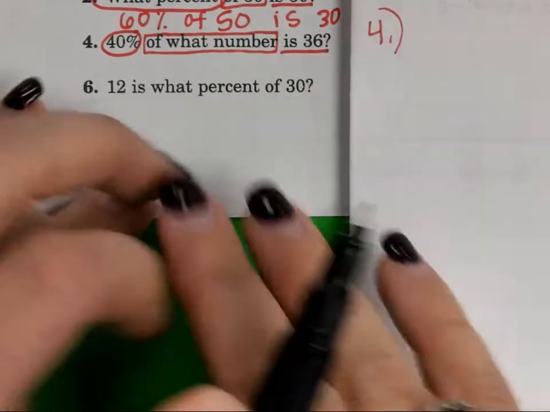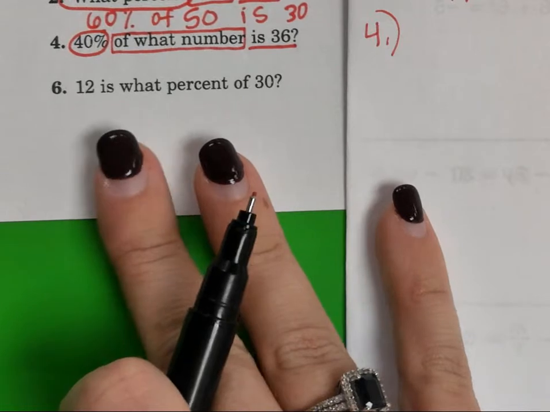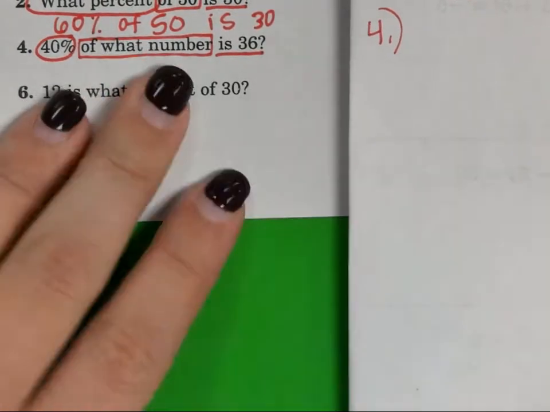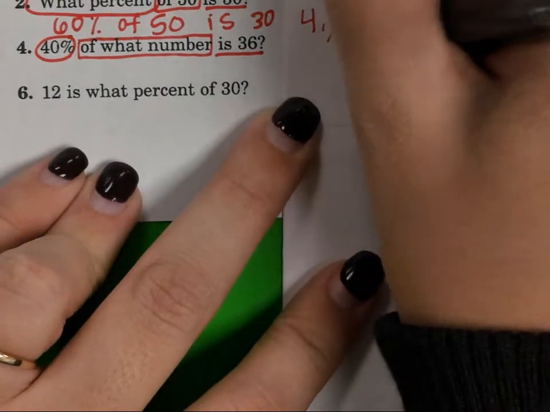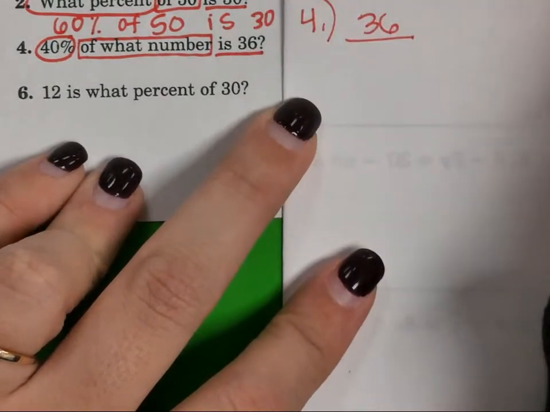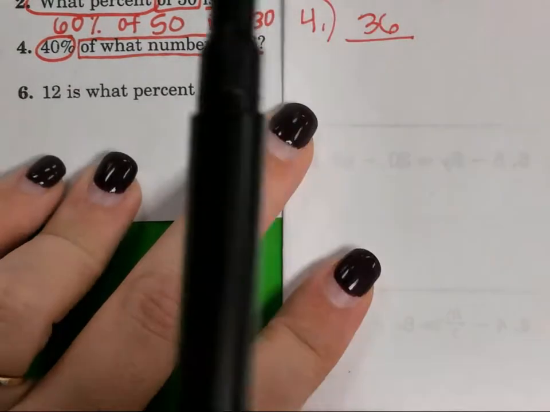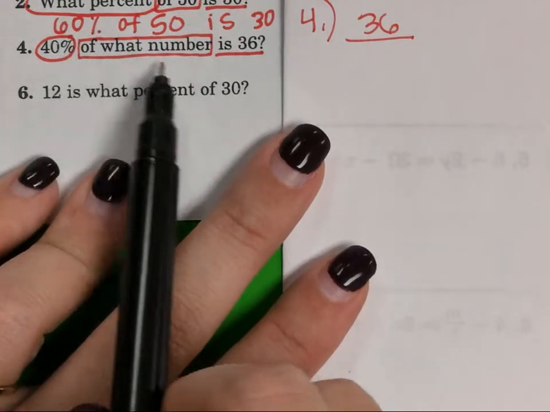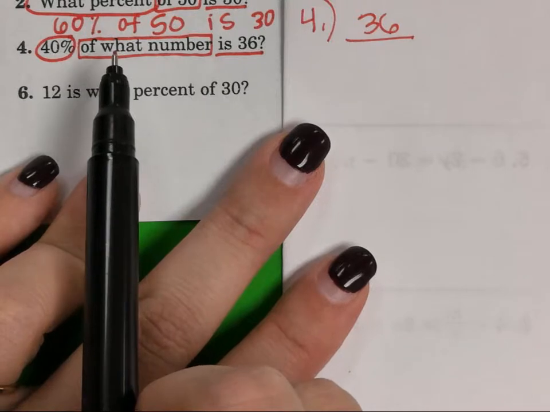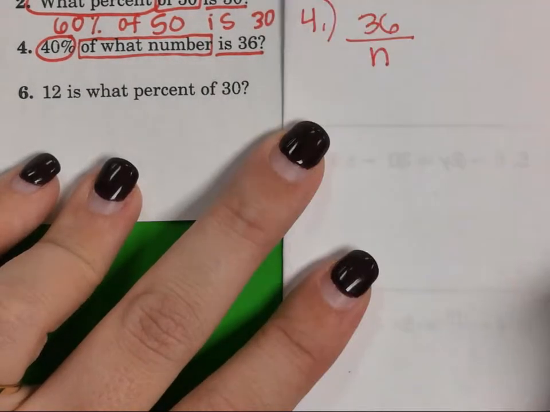So I have is over of equals percent over 100. So is, what number goes with is? 36. What number goes with of? Guys, look at what we did. Of what number? I boxed it. Is there a number in that box? No, so that's going to be a variable.